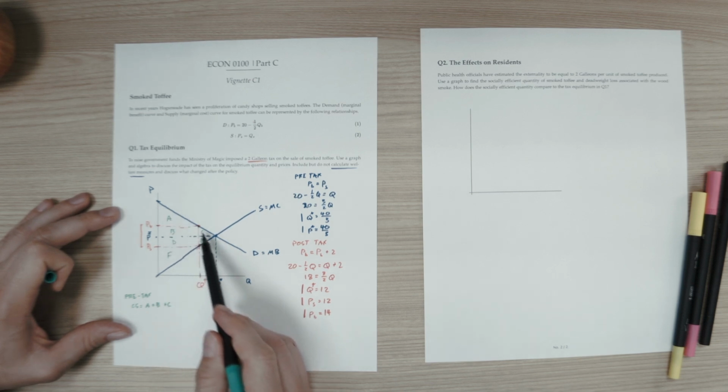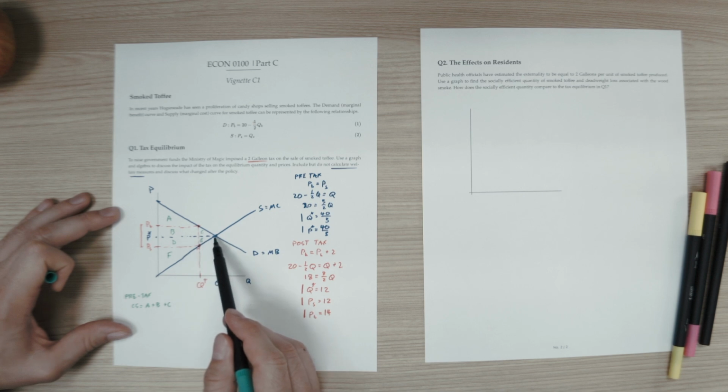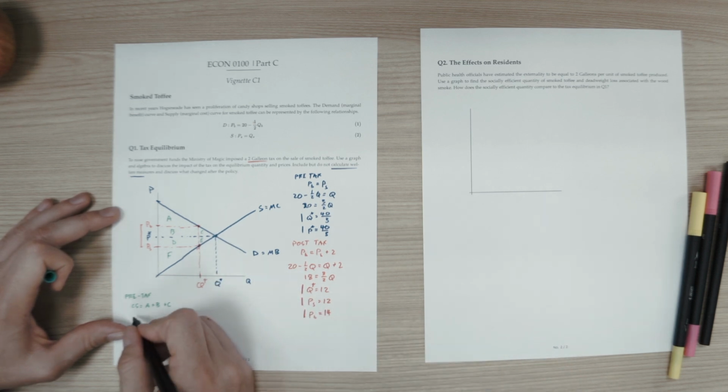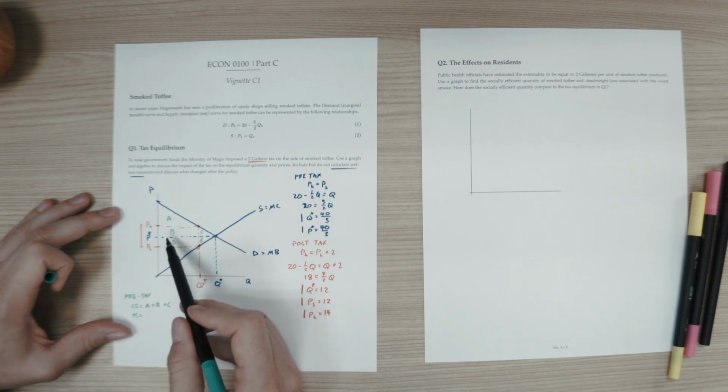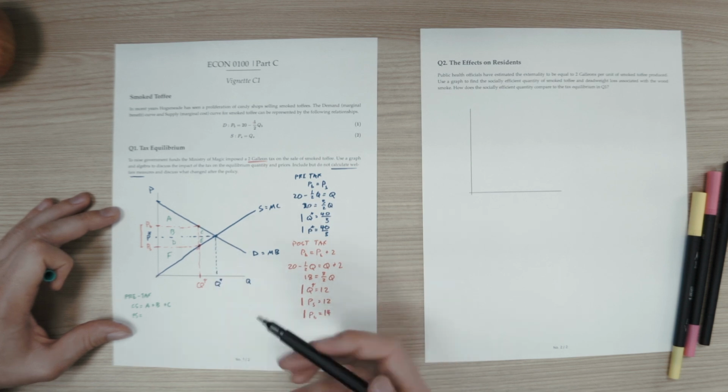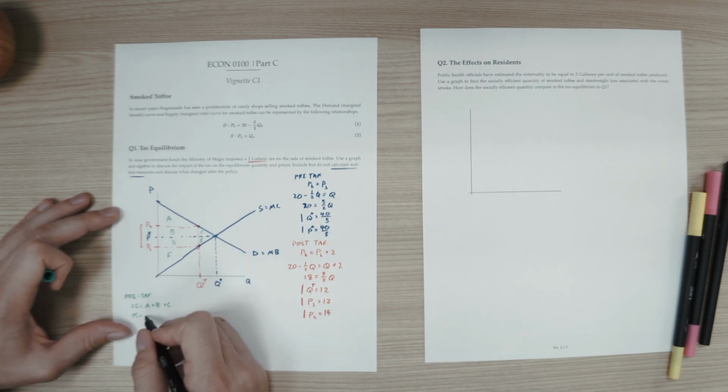It is everything below the demand curve, above the price, and inside the number of things being bought. Producer surplus is equal to everything below the price, above the supply curve, and inside the number of things being bought. Being sold. So this is D plus E plus F.